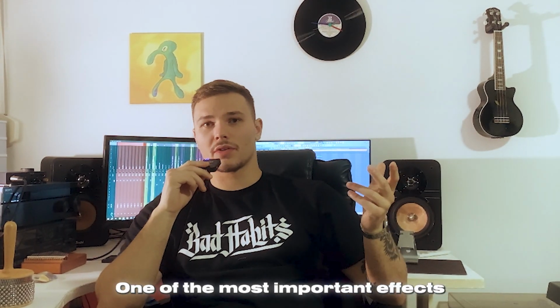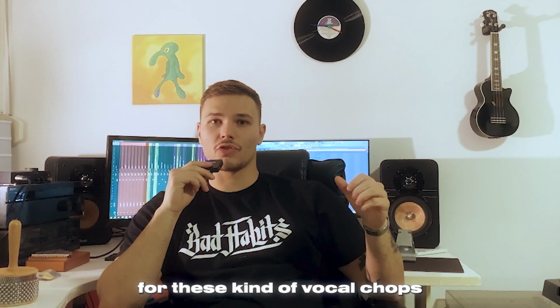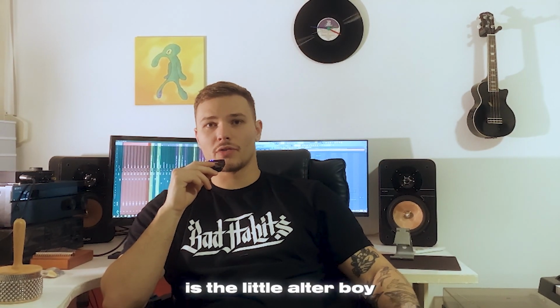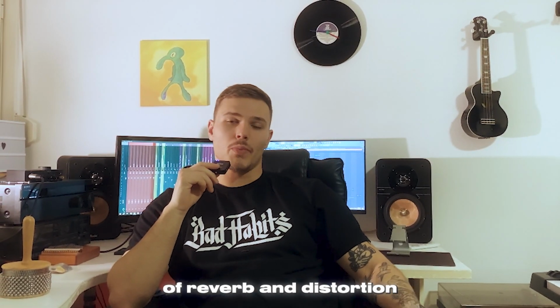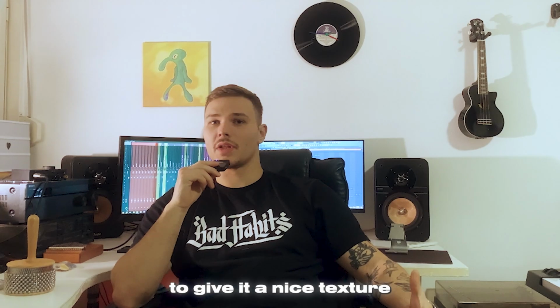One of the most important effects for these kind of vocal chops is the little altar boy to pitch the formants down. I also use a little bit of reverb and distortion to give it a nice texture.